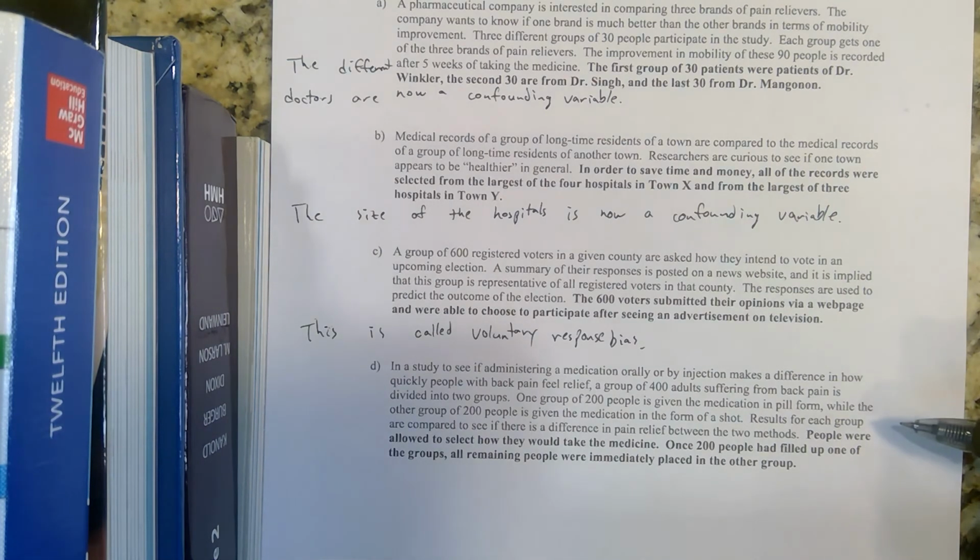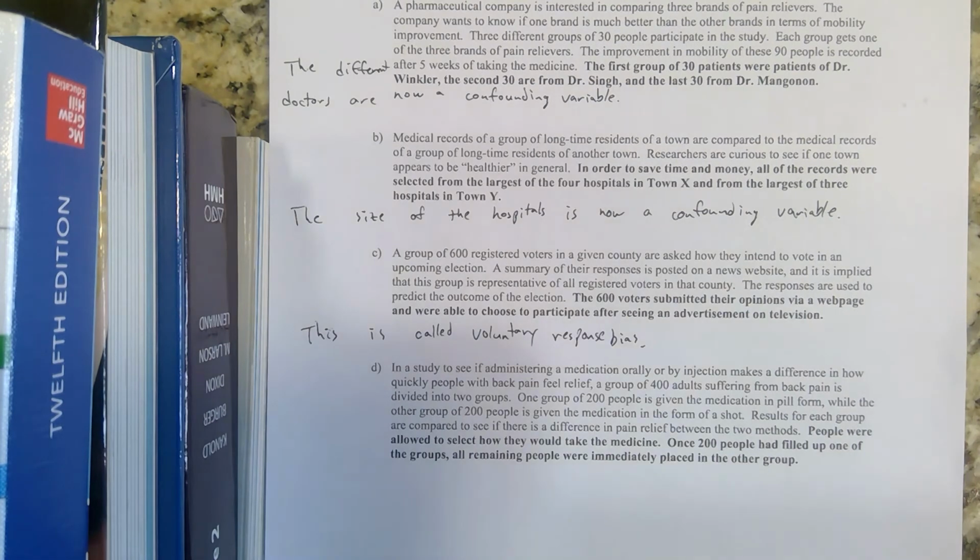So we're trying to compare the injection versus taking pills. So do you think that this method of selecting the subjects and dividing them into the two different groups could create bias? Again, the answer is yes. This can create bias. We want to use random assignment here.